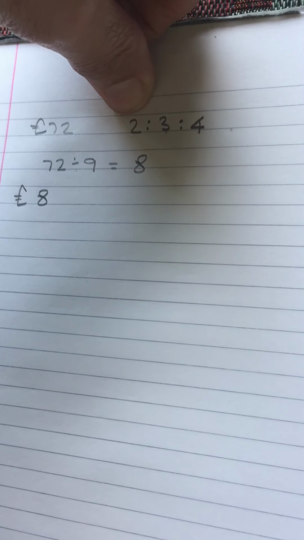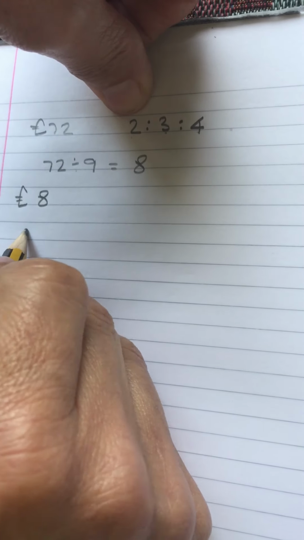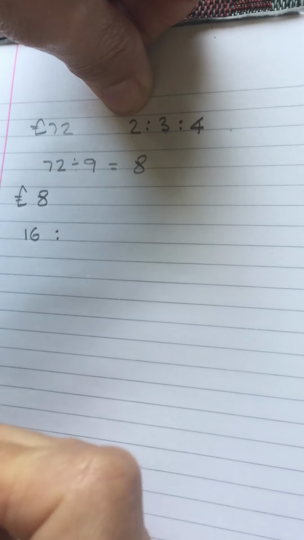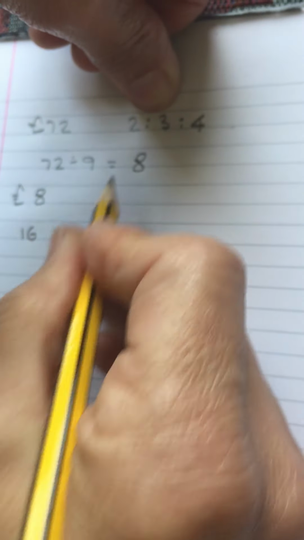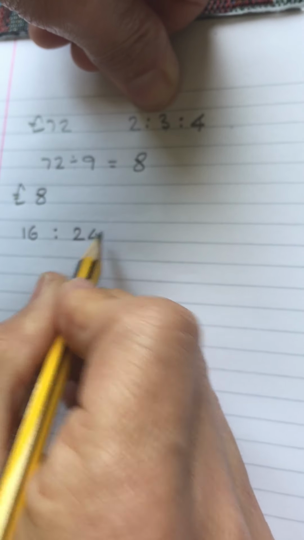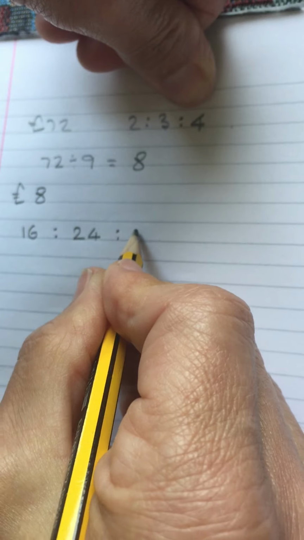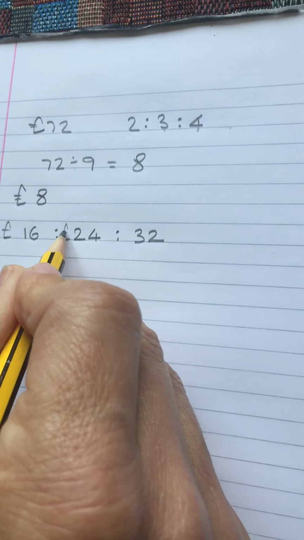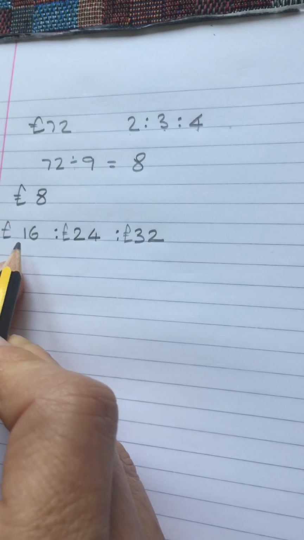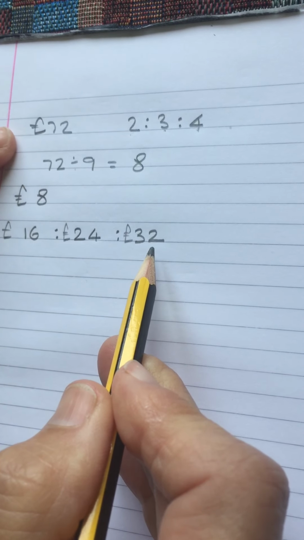This person gets 2 lots of 8, so that's going to be 16. 2 8s are 16. This person gets 3 lots, so 3 8s are 24. And this person gets 4 lots, so 4 8s are 32. Pounds, pounds, pounds. All right, so adding those all together, it'll give you 72.